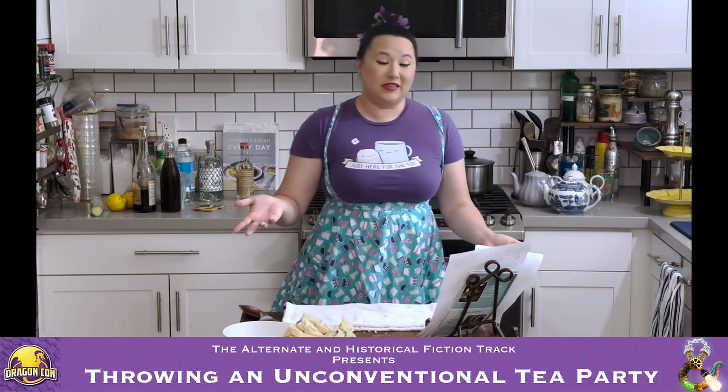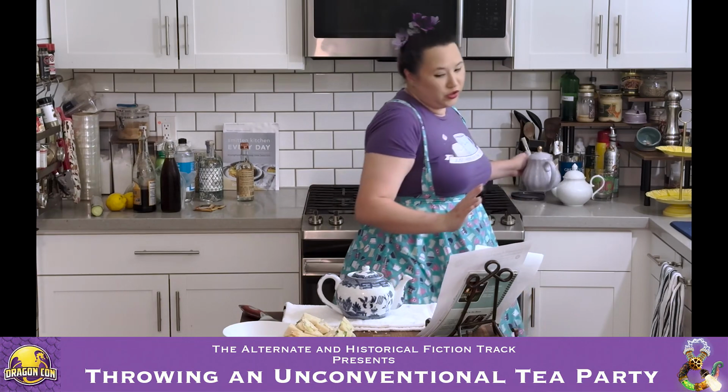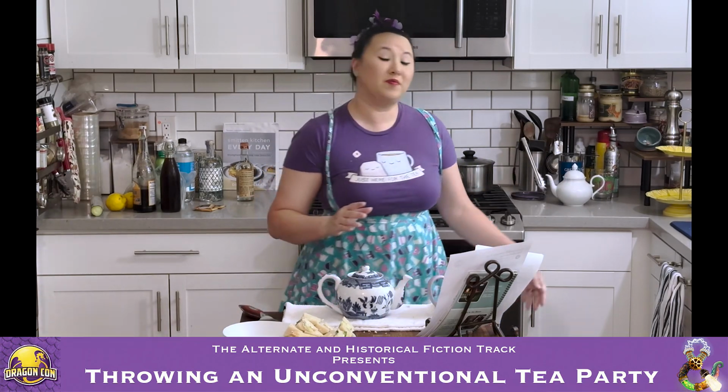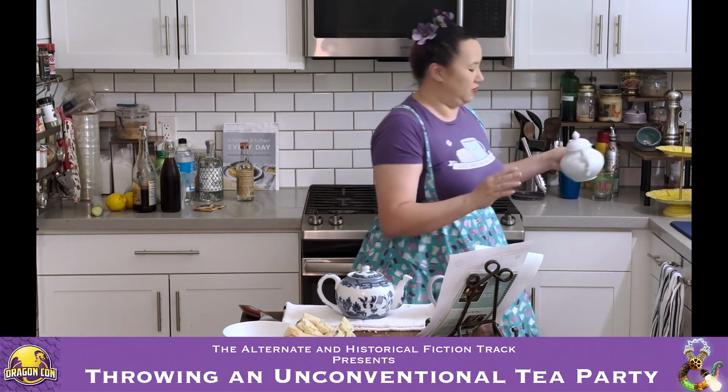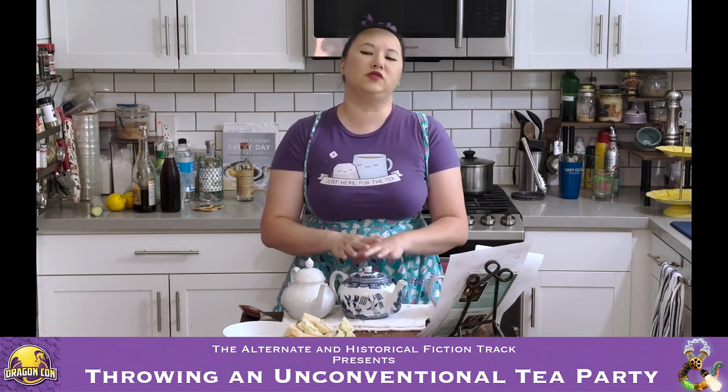Another thing, because this is a tea party, you absolutely need to have at least 1 or 2 or however many you need teapots. The recommendation while you're actually having the party is to not refill a teapot with new tea. It's to put that teapot aside, grab a fresh teapot, and serve that with the next batch of tea.